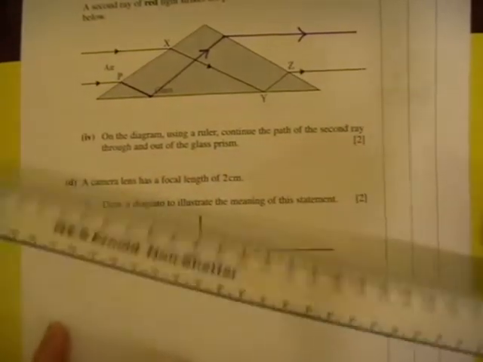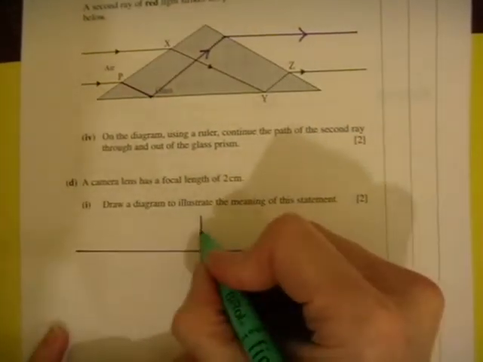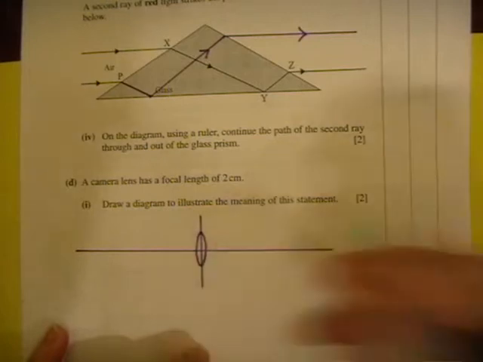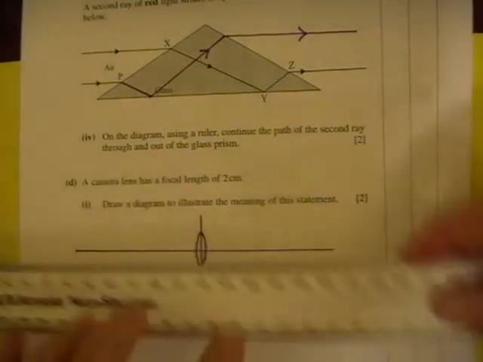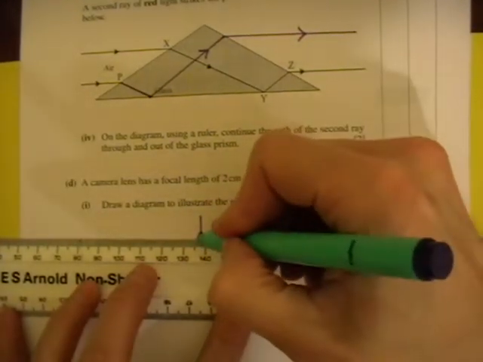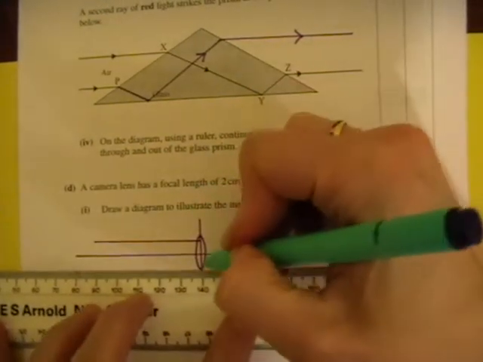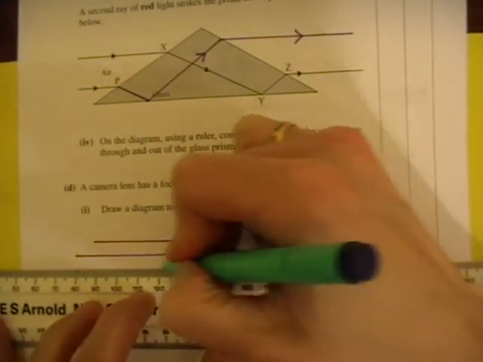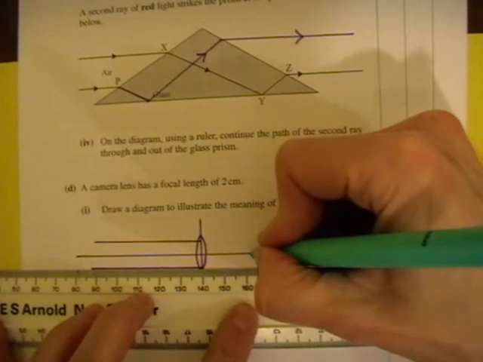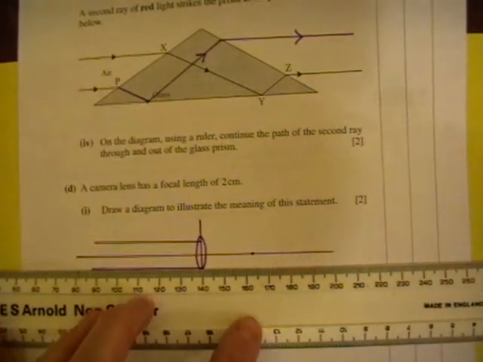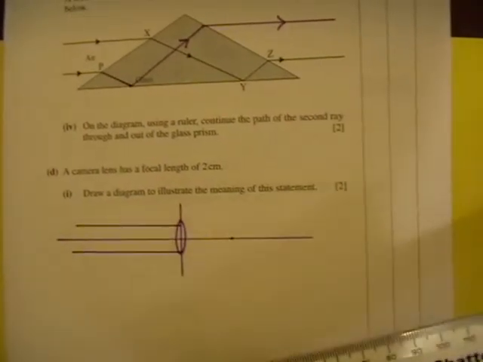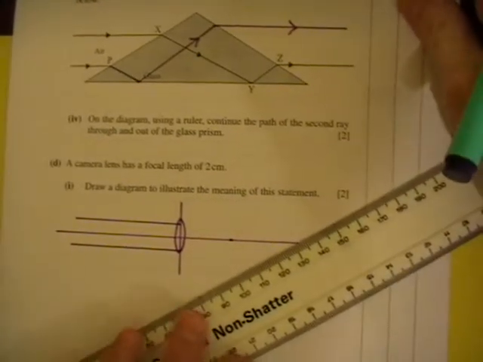and to draw a lens in the middle of it. And then have 2 parallel rays of light hitting the lens like that, coming from a distance, and then them both passing through the same point on the other side, and that's your focal length or your focal point there.